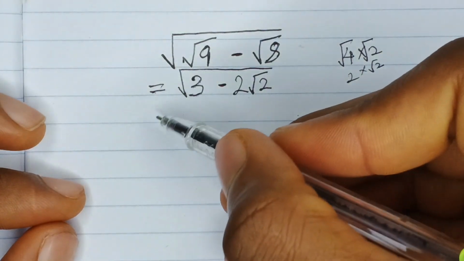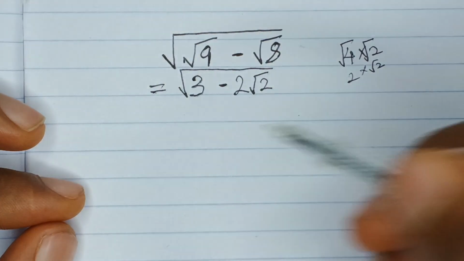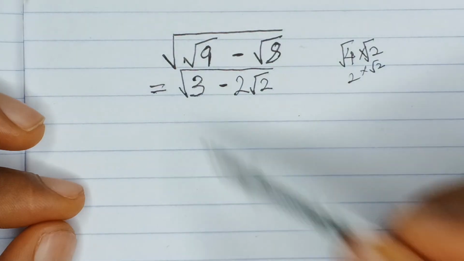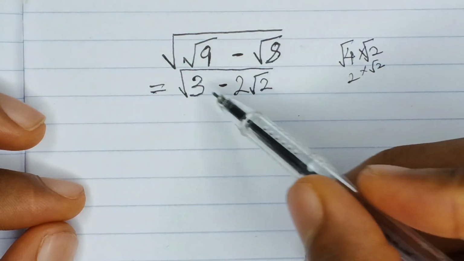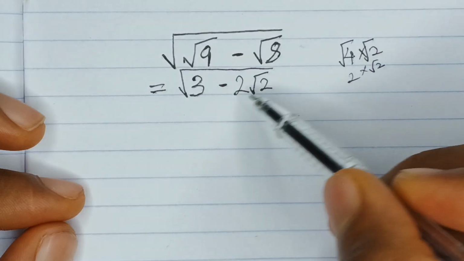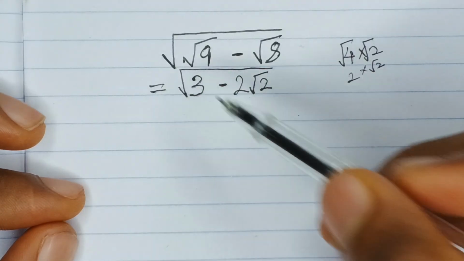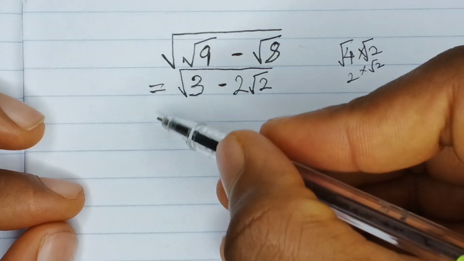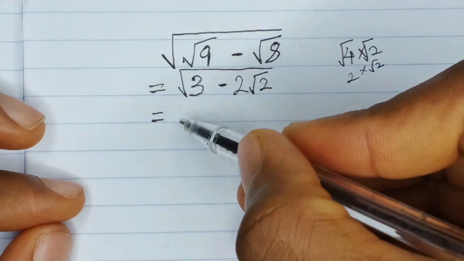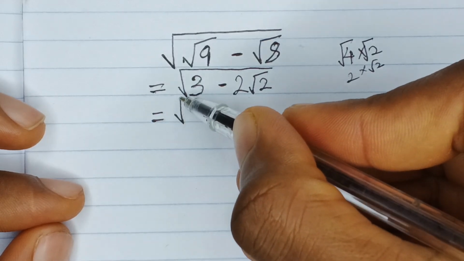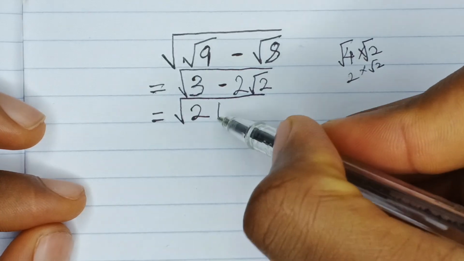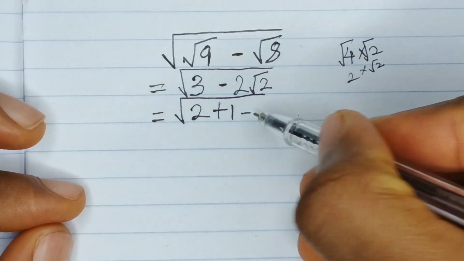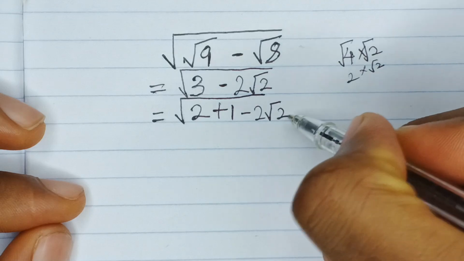Alright, so now, when I get to this point, I can decide to do something. Notice how this is 3 minus 2 root 2. I can decide to change this 3 to 2 plus 1. So let me go ahead and change this 3 to 2 plus 1. So I can say 2 plus 1 minus 2 root 2.